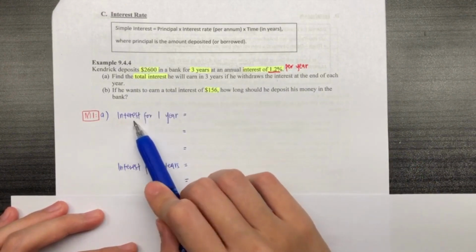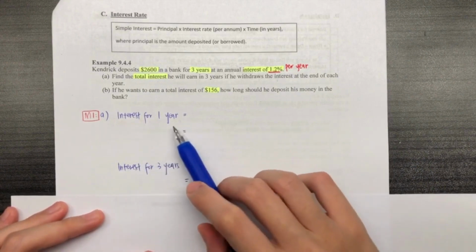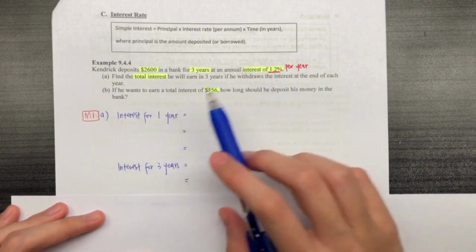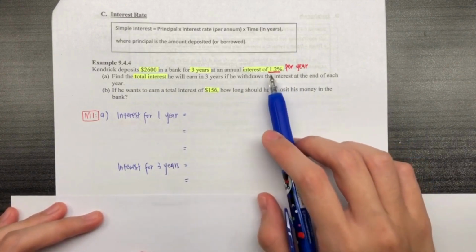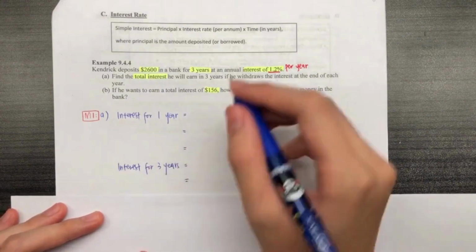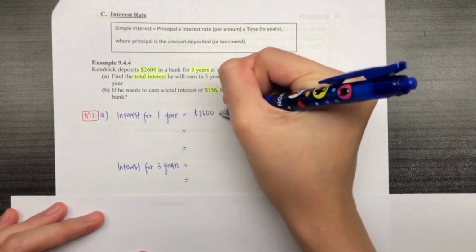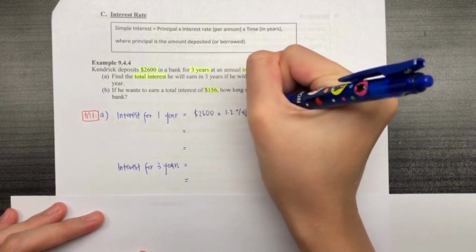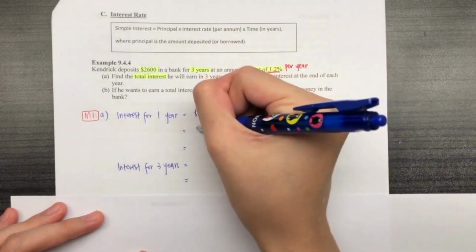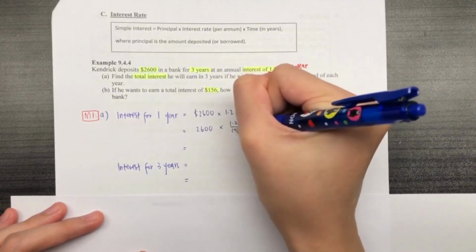So how do we find the total interest? We can find the interest for 1 year first. You know that per year, as stated in the question, right? Okay, it will be 1.2% of his $2,600. Okay, so you can write it as $2,600 times 1.2%. And you can also convert it to fraction, times 1.2 over 100.